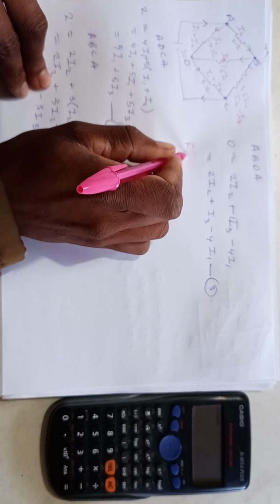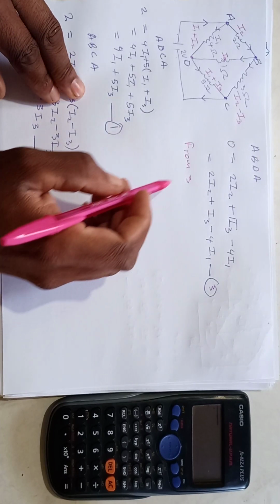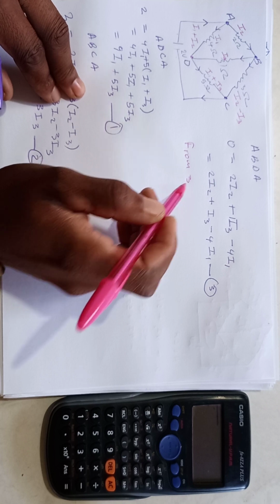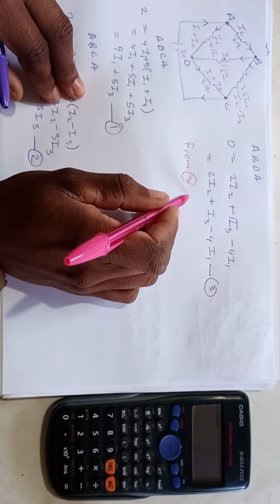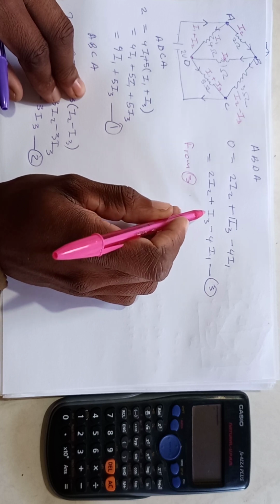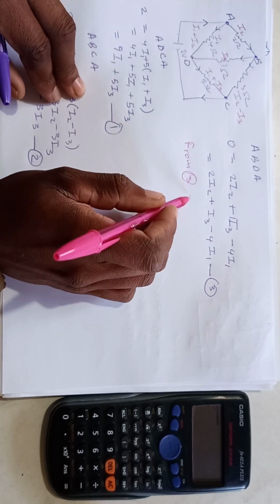From equation 3, we make I3 the subject of the formula. If we take this to this side, this will become negative and this will become positive.